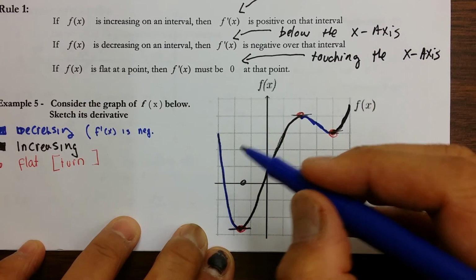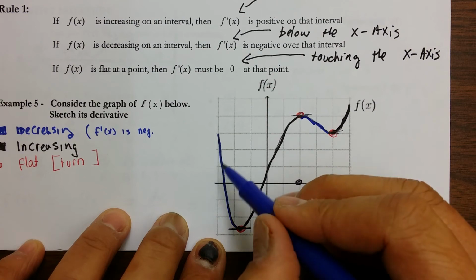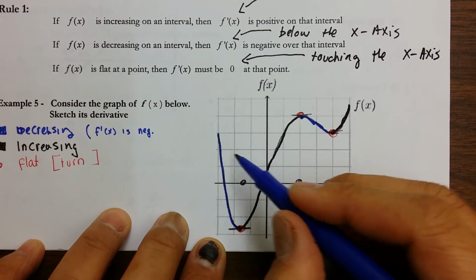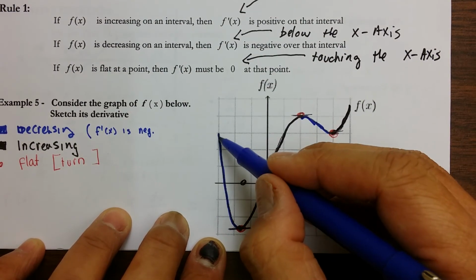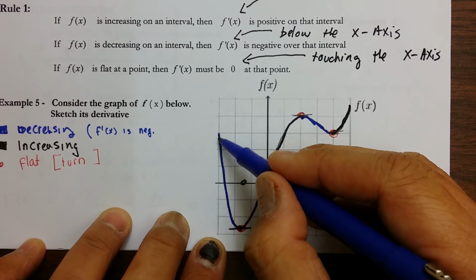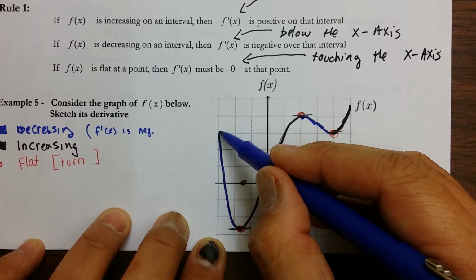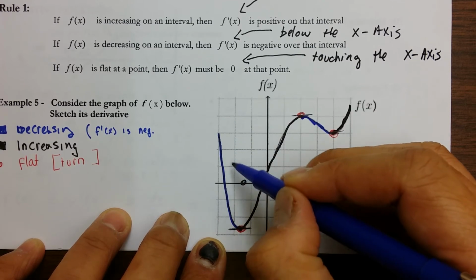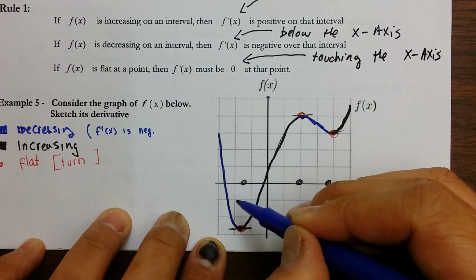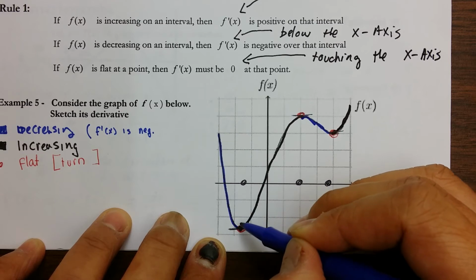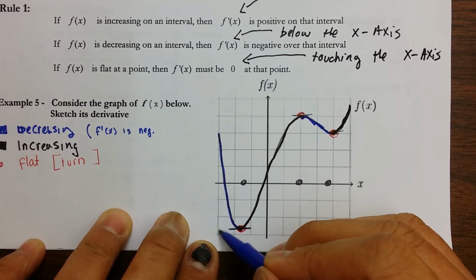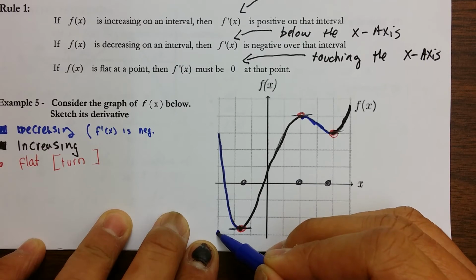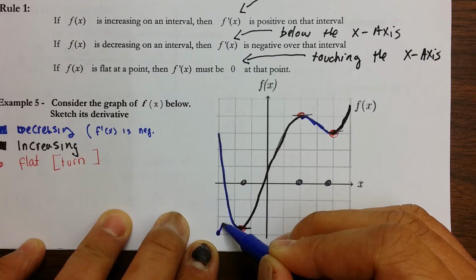So at this point, remember, it's going to be negative. If we compare these negative numbers, these slopes, the slope is really steep here, so it's going to be a really big negative, but then eventually it slows down and then flattens out. So here's what I'm going to do. I'm going to start here to represent a big negative number, and then it's going to flatten out like that.